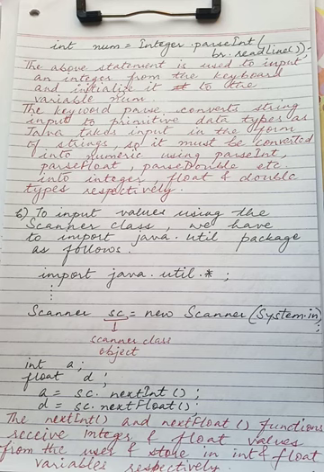Now the nextInt and nextFloat functions receive integer and float values from the user and store them in integer and float variables respectively. So how do we do it here? a equals scanner class object dot nextInt, d equals scanner class object dot nextFloat.